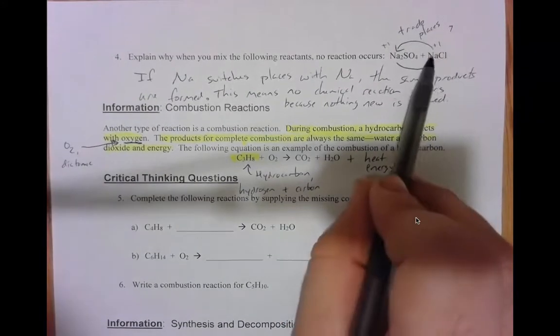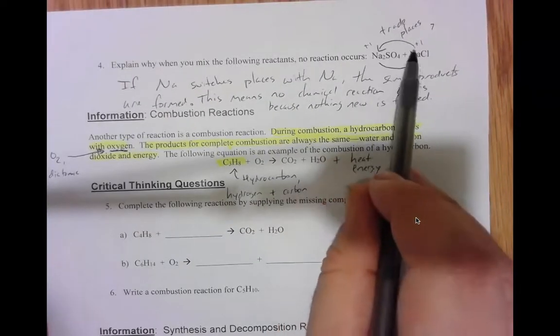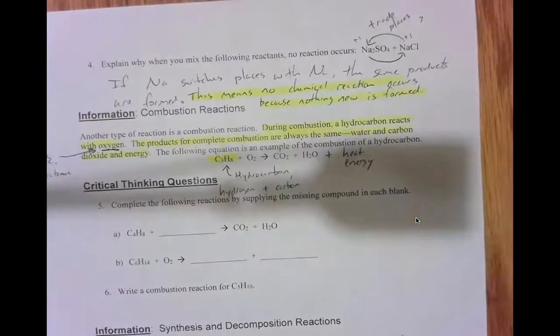Well, look, if the 2 sodiums trade places, then you get the same products. Nothing new is formed. Remember, guys, if nothing new is formed, then a chemical reaction doesn't occur. And that's what I say right here. This means no chemical reaction occurs because nothing new is formed.